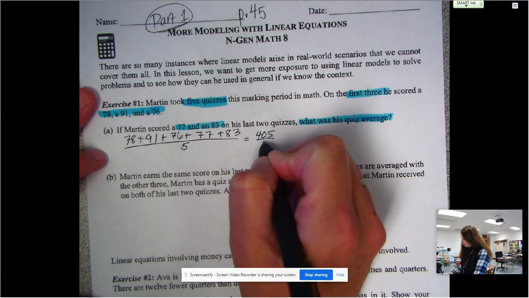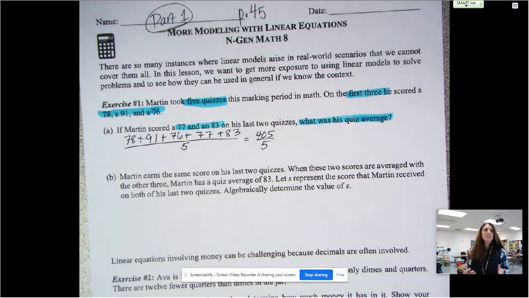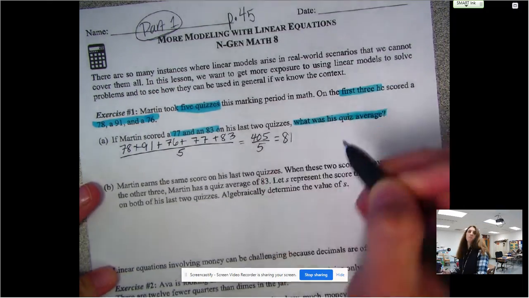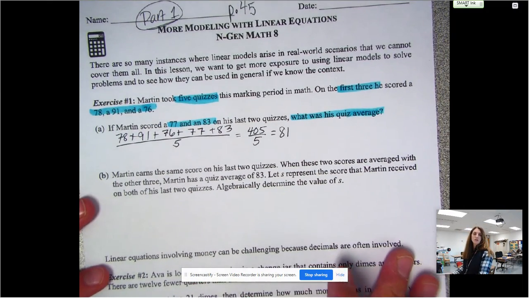405 over 5. So in the 5 quizzes, he should have earned how many total points? He could have earned, I should say. Well, each quiz was 100 points. 5 times 100, 500 points. Martin only earned 405 of those. So that means that he can't have a perfect 100, but he can have another grade. So let's take 405 divided by 5, and we get an 81% average for his quiz grades.